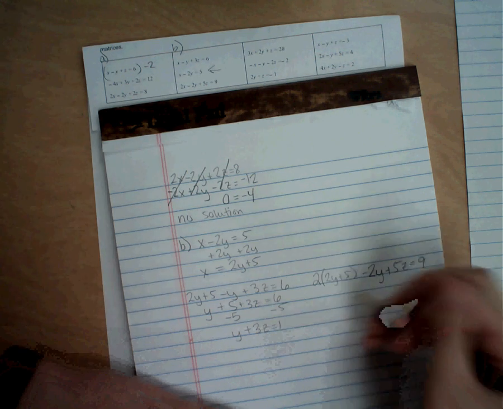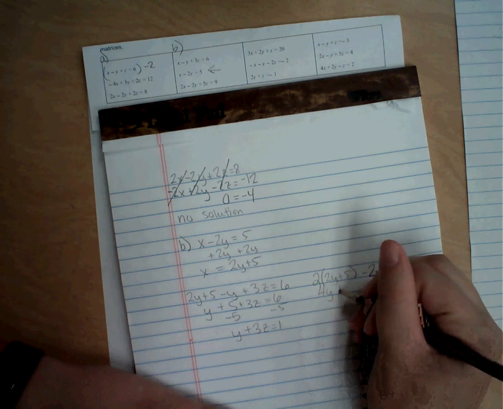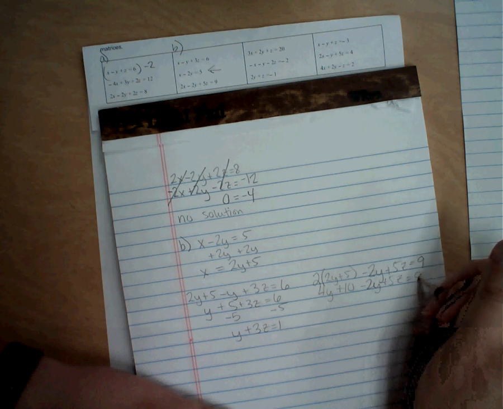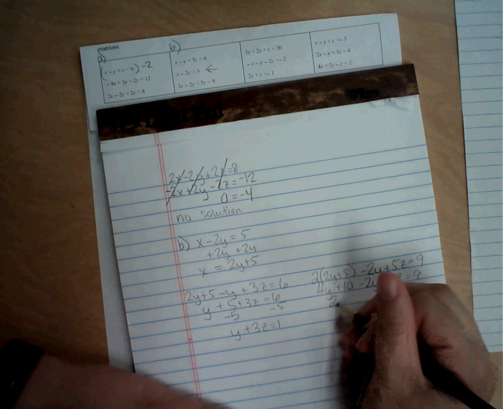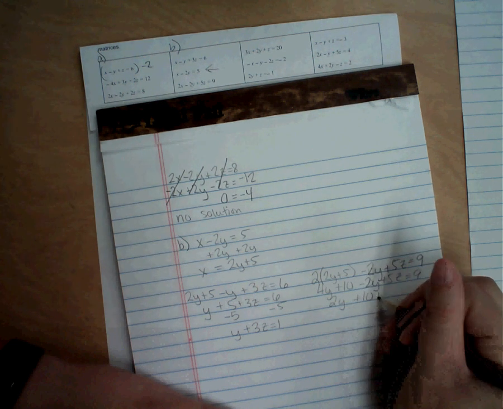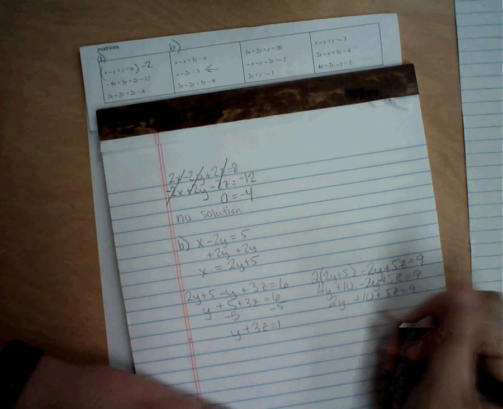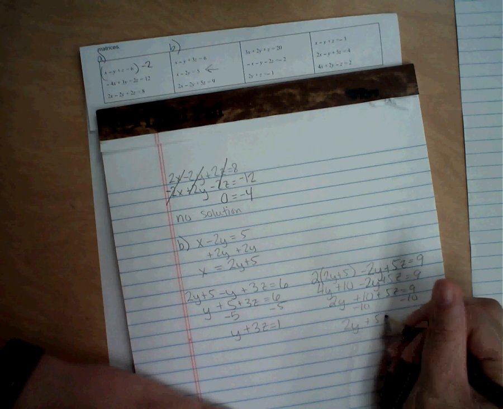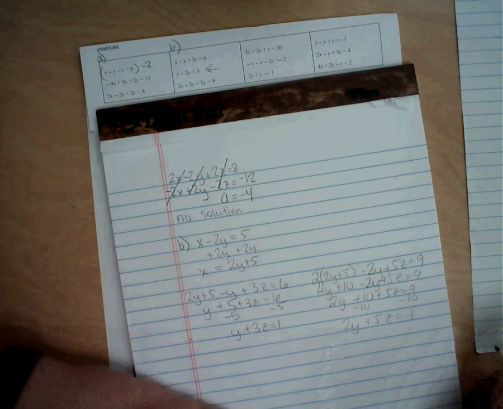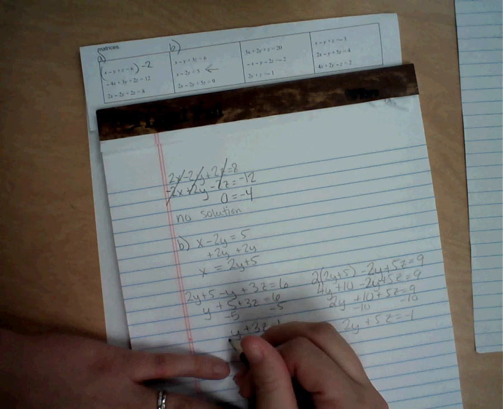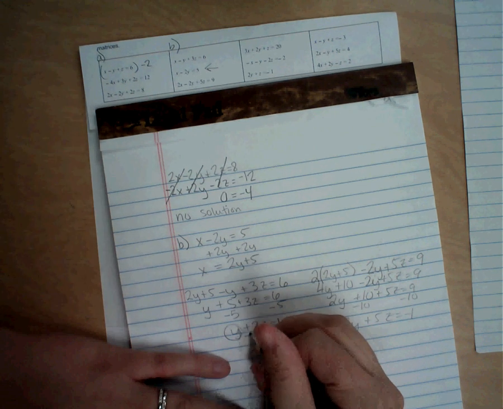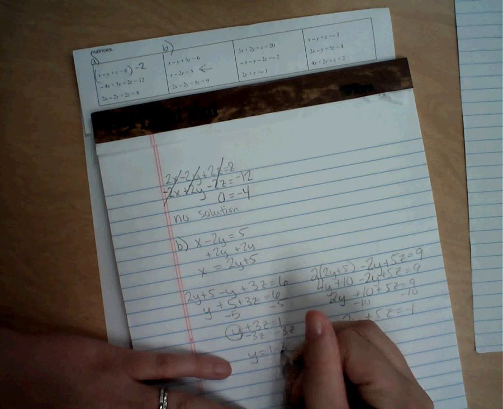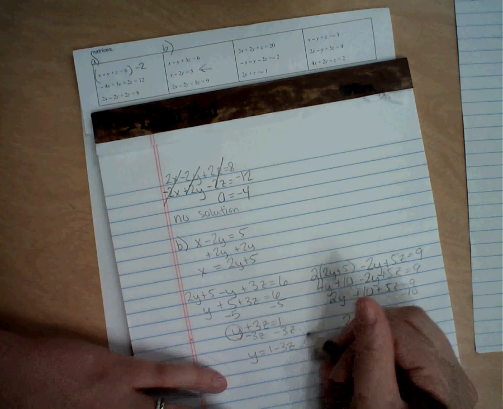Over on the right, I'm going to distribute. So 4y plus 10 minus 2y plus 5z equals 9. 4y minus 2y is 2y. So 2y plus 10 plus 5z is equal to 9. I'm going to subtract 10 from both sides. So I have 2y plus 5z is equal to negative 1. Then I'm going to solve this equation for y by subtracting 3z from both sides. So y is equal to 1 minus 3z, and I'm going to substitute it into this equation for y.